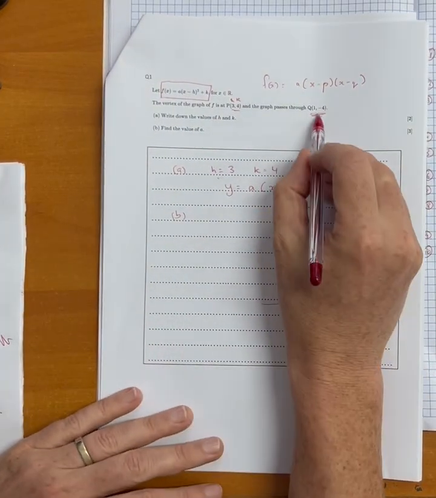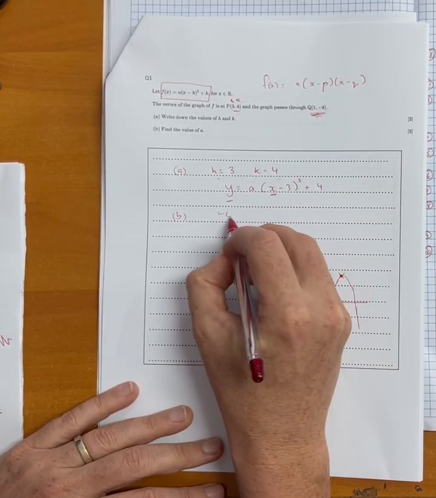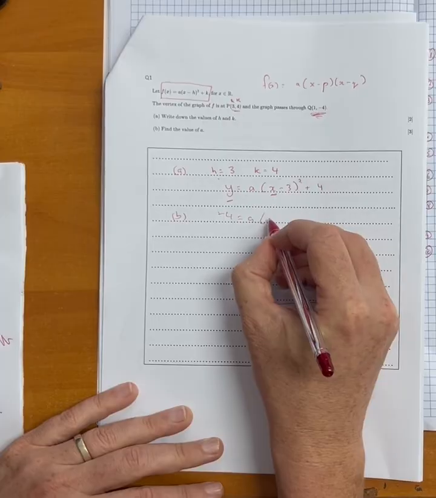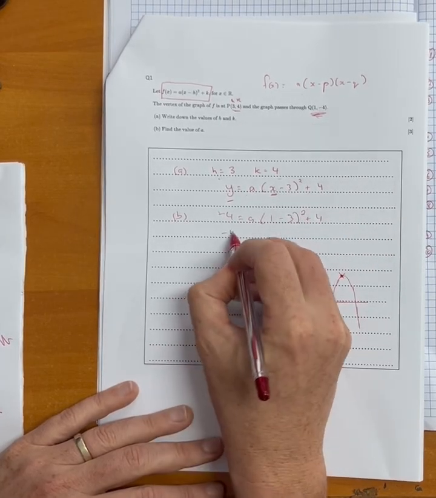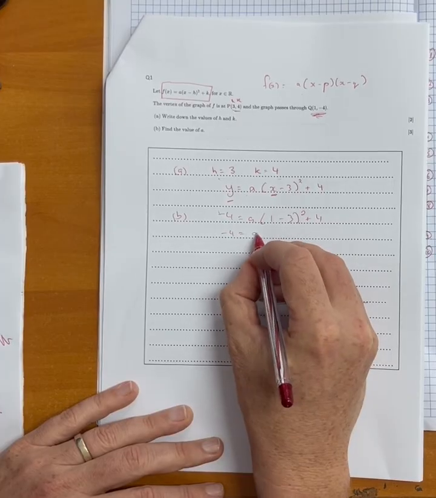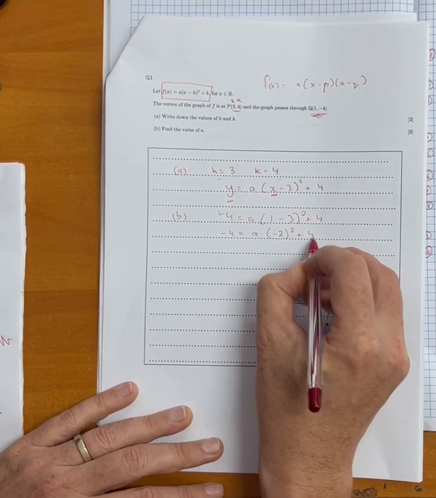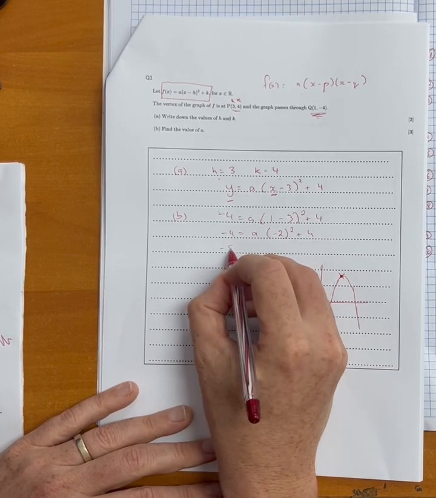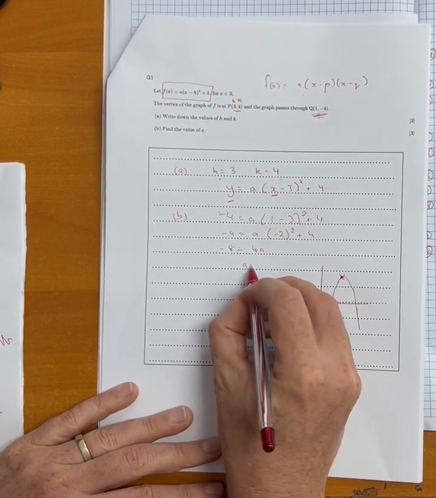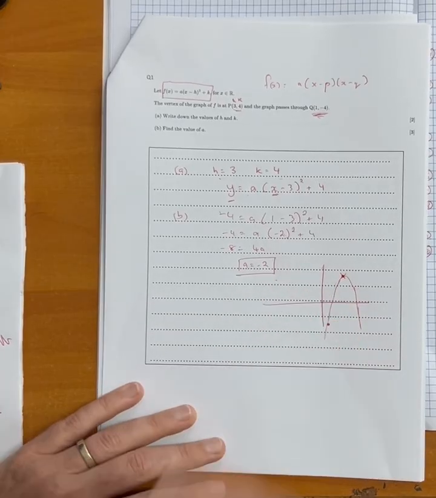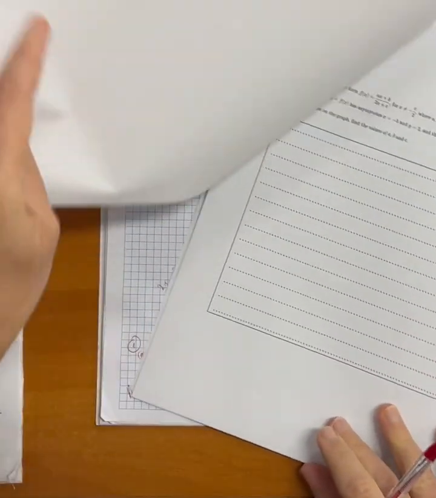Let's find A, knowing that this point is on this curve for x and y. So negative 4 is equal to A times 1 minus 3 squared, plus 4. I think one or two of you forgot to square this. So that's A times negative 2 squared plus 4. Subtract 4, we get negative 8 equals, this squared is positive 4, so A is equal to negative 2. Yeah, that will happen. All right, let's look at question 2.